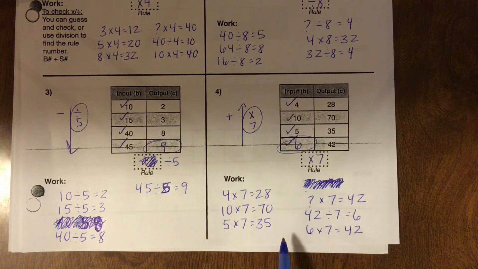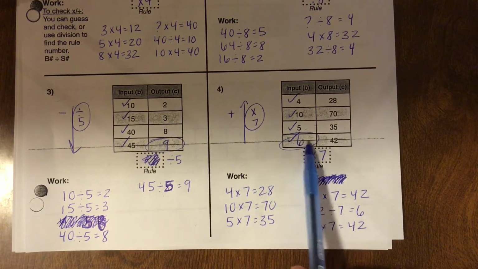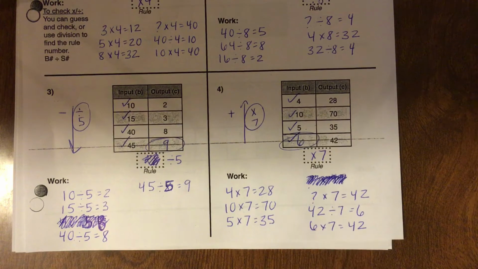Missing multiplication, I can do the inverse of division to check. 42 divided by 7, you get 6, so I put that in my box. And just to double check, I did 6 times my rule, times 7. I know 6 times 7 equals 42. All right, let's move on to the back.